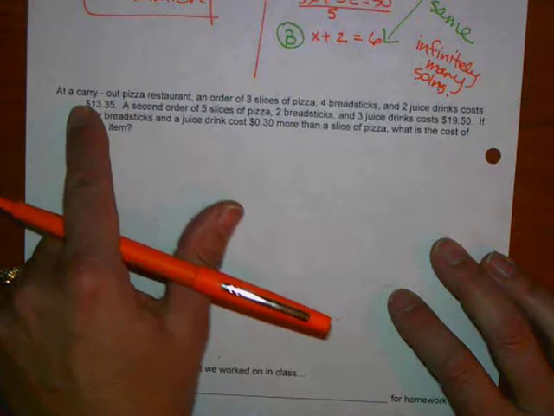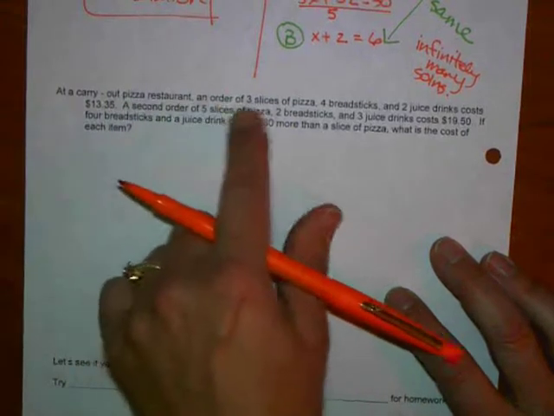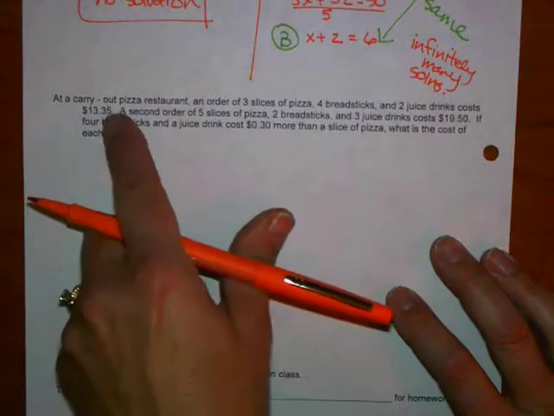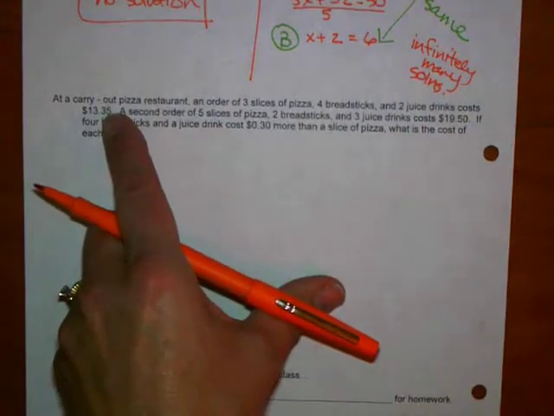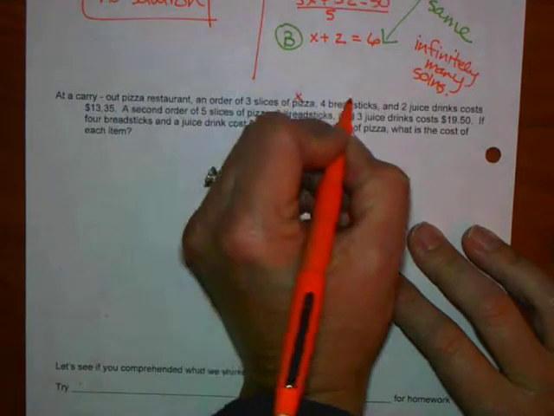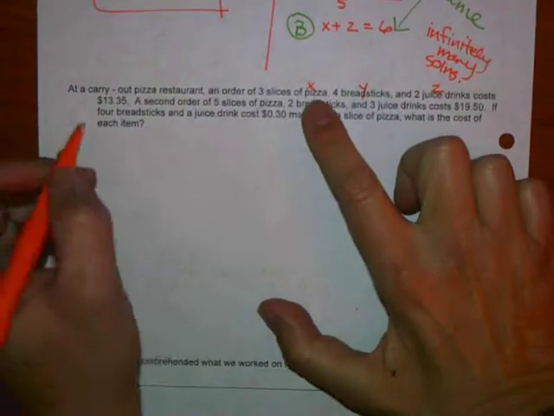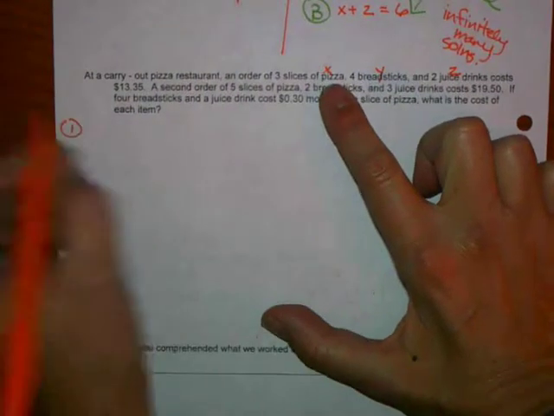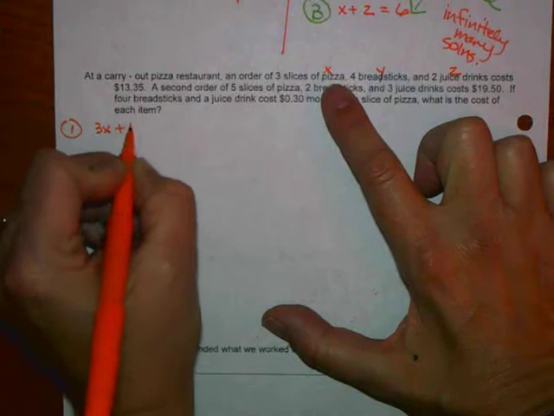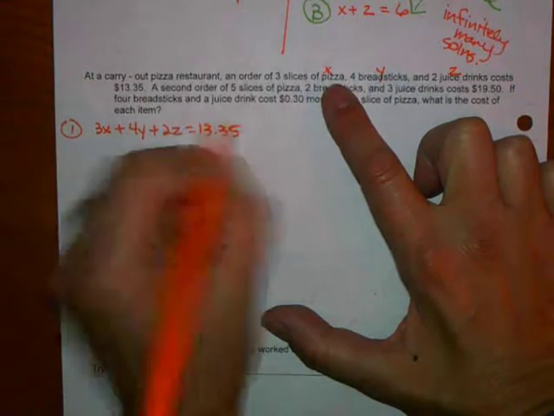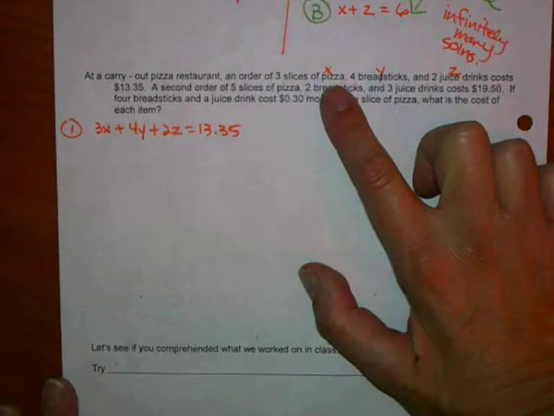I warned you. Okay. At a carry-out pizza restaurant, an order of 3 slices of pizza, 4 breadsticks, and 2 juice drinks cost $13.35. Wait. Hold the horses. There's an equation right there, isn't there? If pizza is X, breadsticks is Y, and juice drinks are Z, there's an equation right there. But why would you buy 3 slices of Oh, just go with it, okay? First equation, 3X plus 4Y plus 2Z is $13.35. There's my first equation right there in that first sentence.